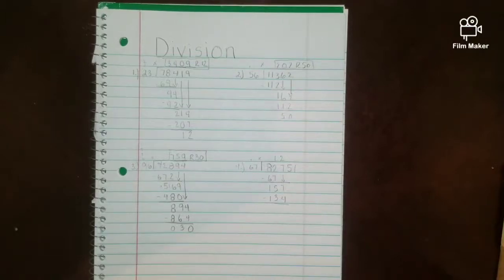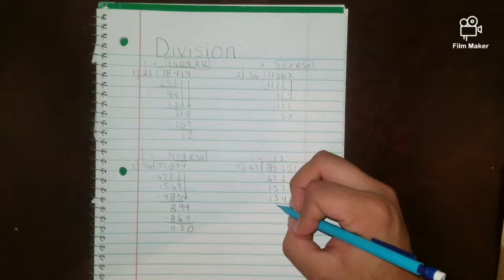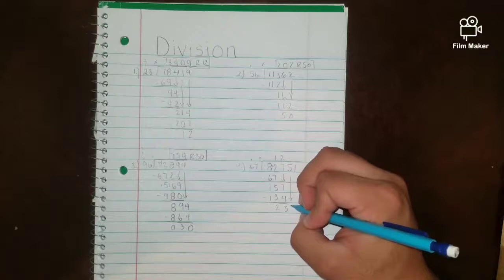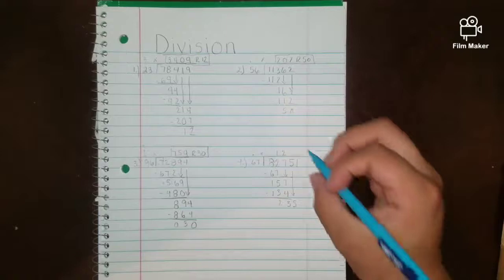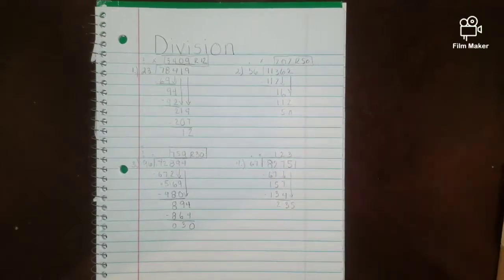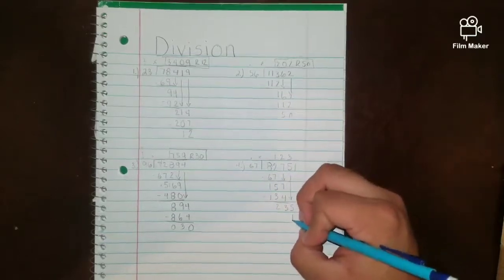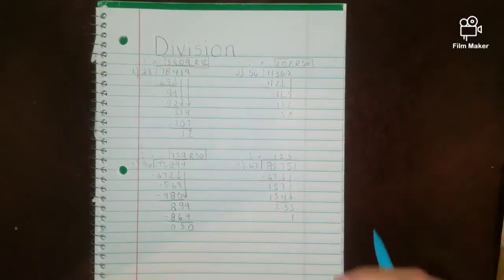We subtract 157 minus 134. 7 minus 4 is 3. 5 minus 3 is 2. 1 minus 1 is 0. We bring the 5 down. 67 can go into 237 3 times. 3 times 67 gives us 3 times 7 is 21. Put the 1 here, the 2 here. 3 times 6 is 18, plus 2 is 20.